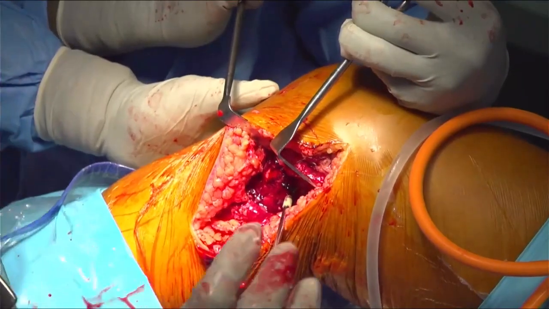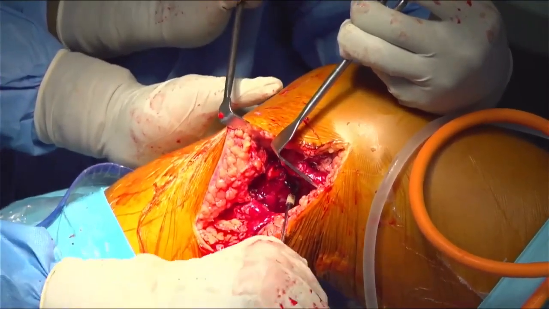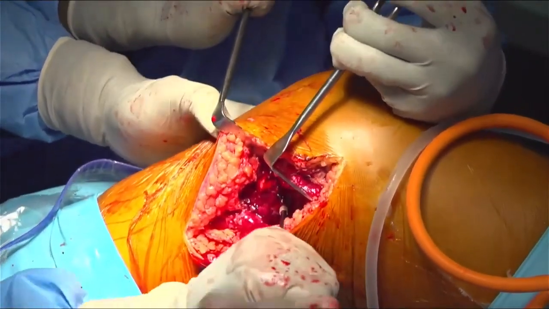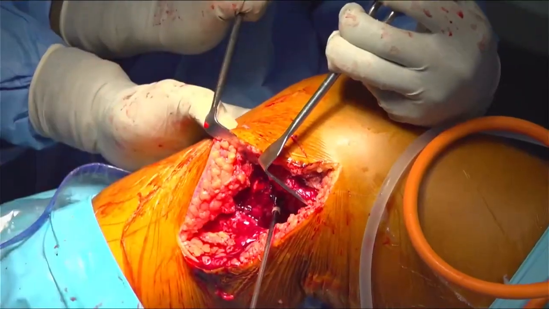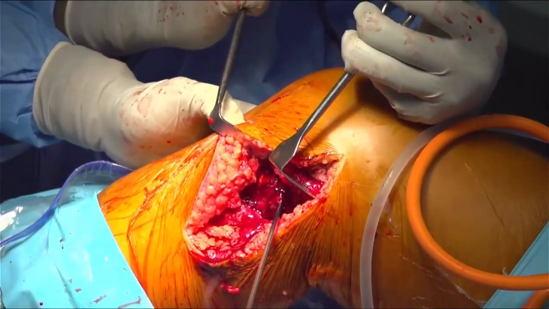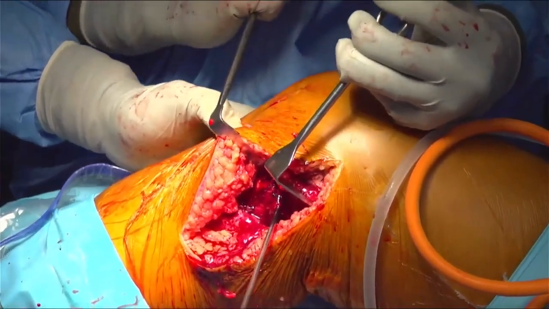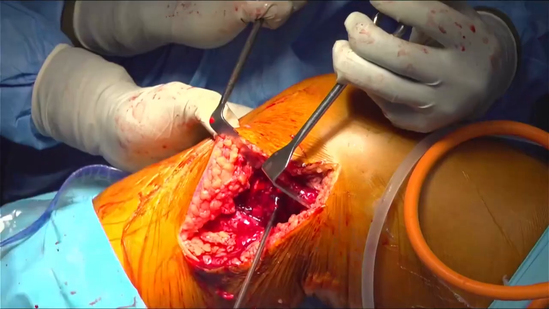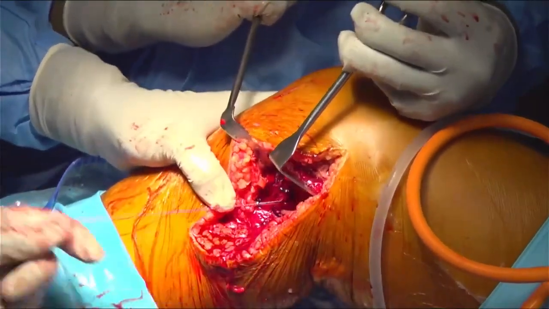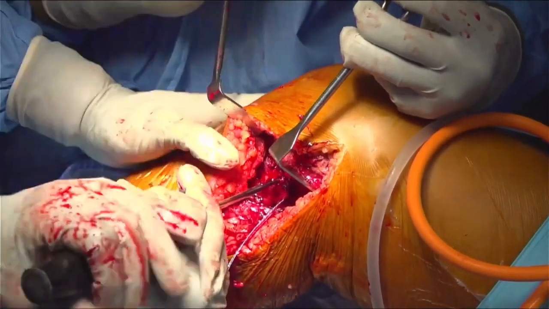Hammer please. Second anchor. The second anchor is a little bit more anterior to it.